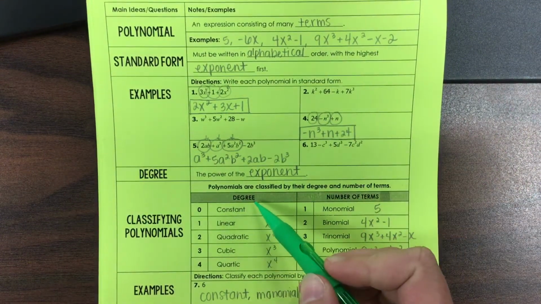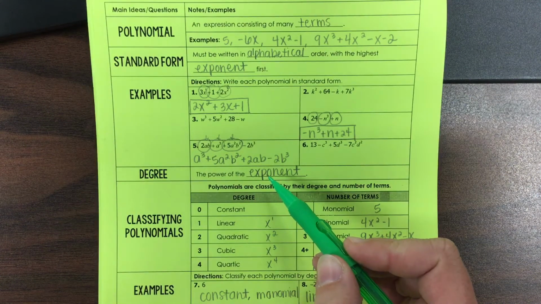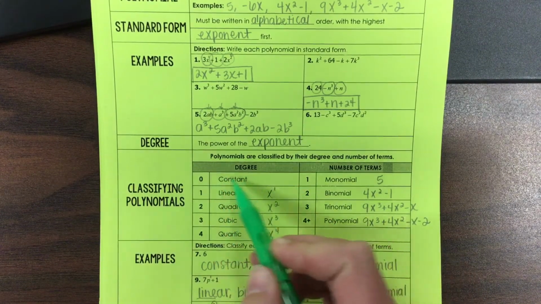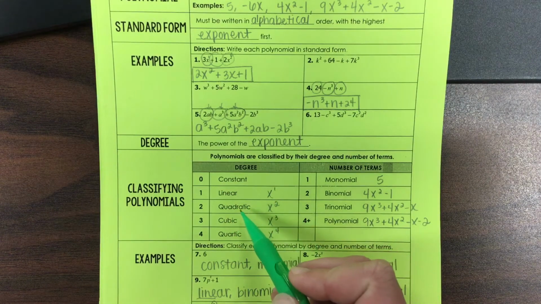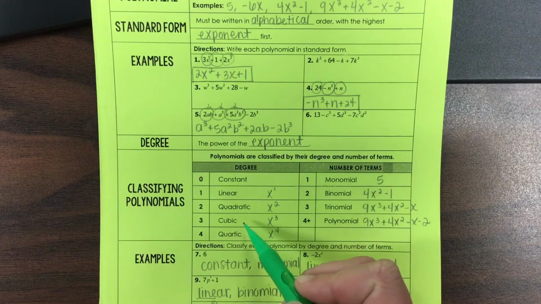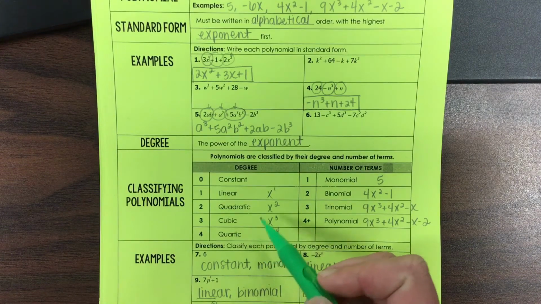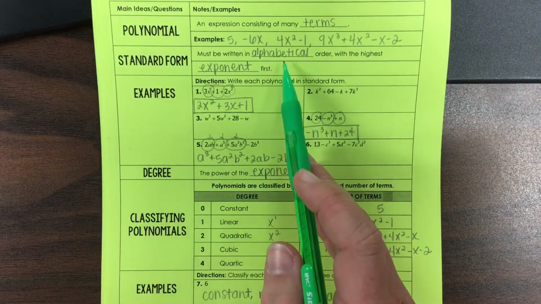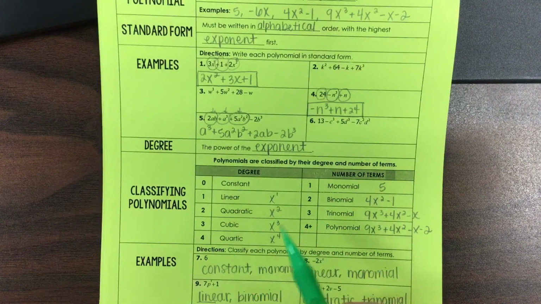We also talked about polynomials and their degree. We learned that degree is the power of the exponent. If I look at this 6 right here, there is no variable there, so there's not going to be an exponent there. If I don't have one, it would be constant. If I have x to the first power, linear, x to the second power, quadratic, x to the third power, cubic, and x to the fourth power, quartic. So we learned all these different things about polynomials. We learned how to write them in standard form, which means they first must be alphabetical and then ordered to the highest exponent. And we also learned how to classify them.